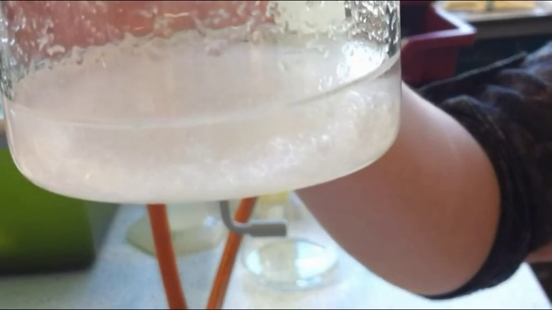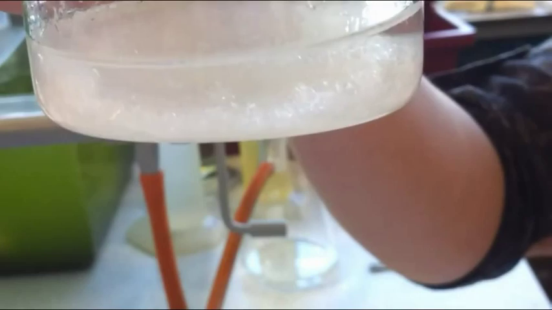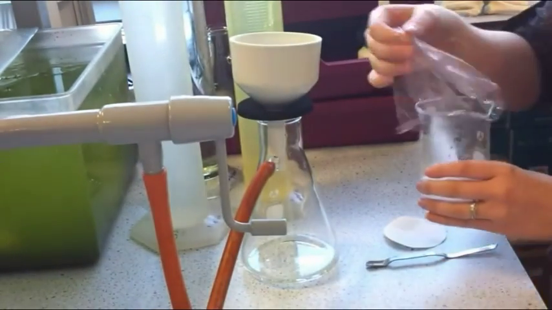Now the aspirin has recrystallised, you can see that it has made very, very small crystals now, and they really look rather pretty. Now we need to put them through a Buchner filter again.